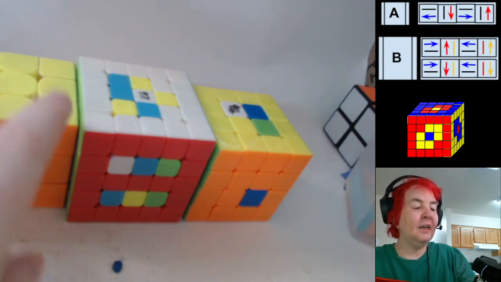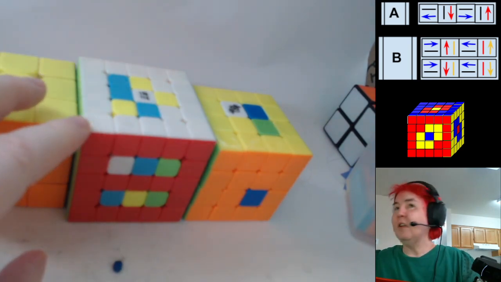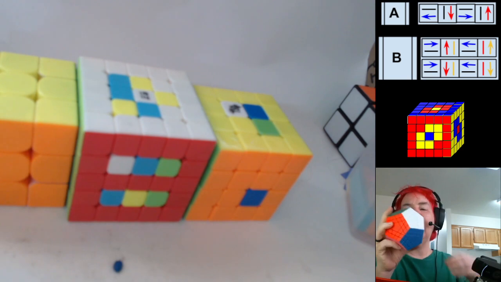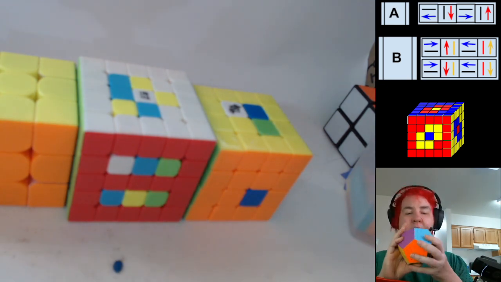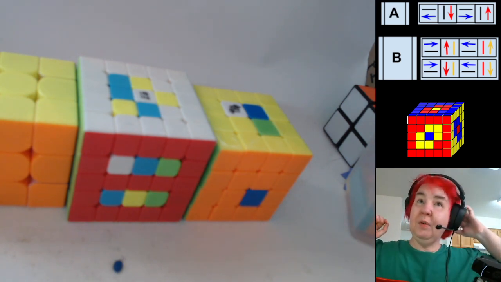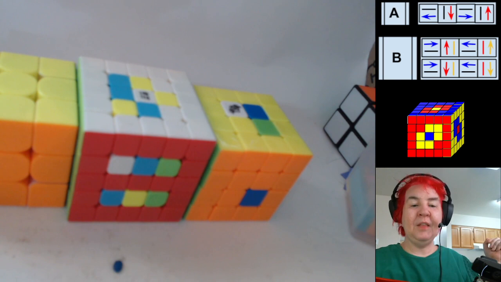This does work on, like I said, every n by n by n cube. It also works on every Minx. This is a dodecahedron known as a gigaminx. And again, formula A brings a piece to the top, formula B moves three pieces around, and with that, that's all you need to do.